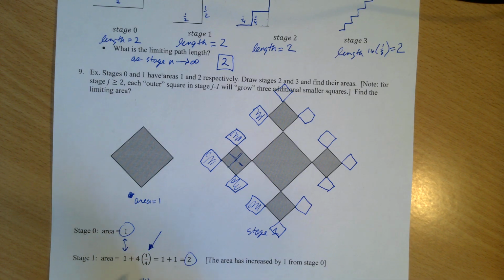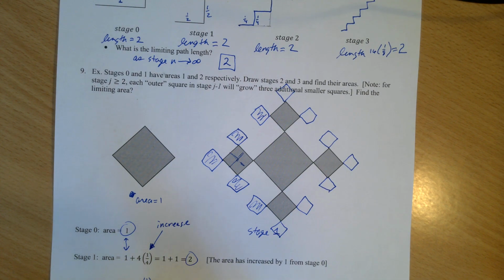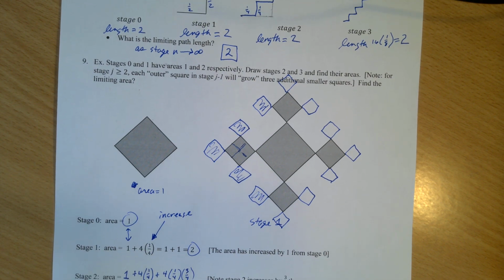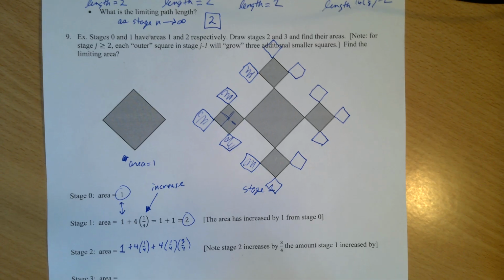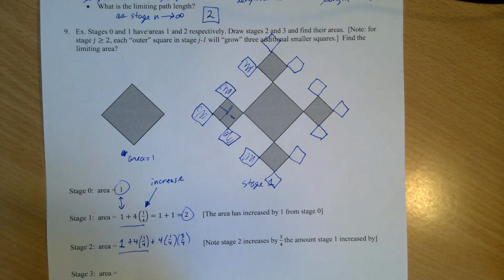That's what stage 1 increased by. It started with the 1 and it added this. This is the increase. So I need to add 3/4 of this one more time. So 4 times 1/4 times 3/4. Okay, so this is the same as this, and then this is the amount that I just added for stage 2. It's all of these little squares on the outside.